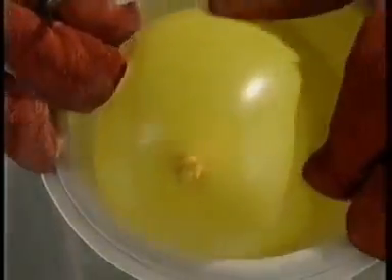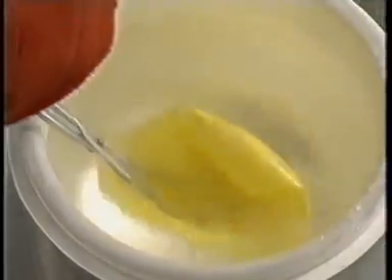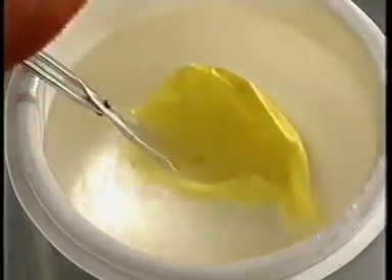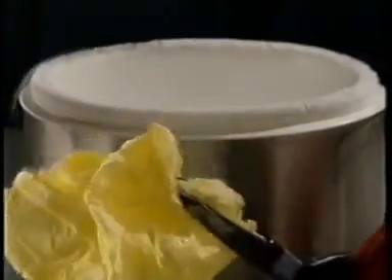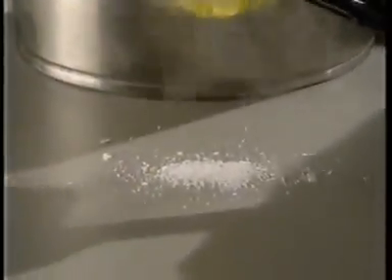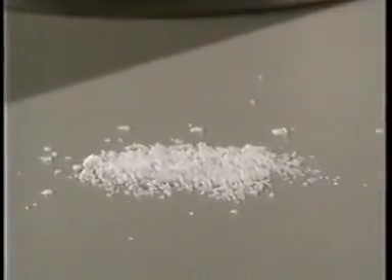This time, the balloon is filled with carbon dioxide gas. Immerse it in liquid nitrogen and it cools rapidly. What's inside the balloon this time? If a gas gets cold enough, it changes into a solid. This is solid carbon dioxide. See how it changes back to a gas at room temperature.